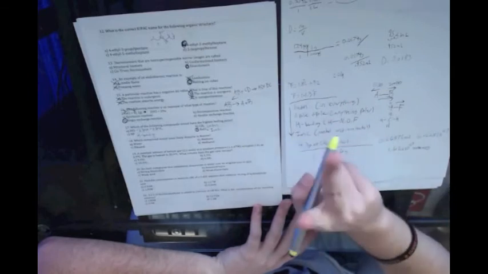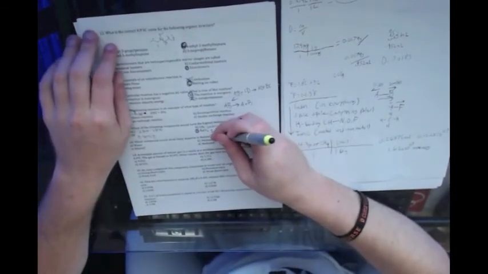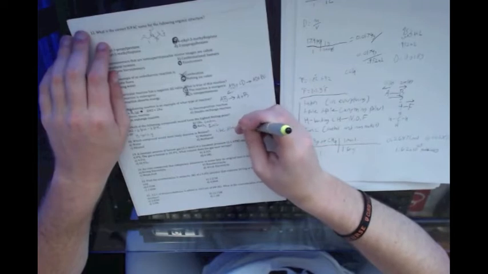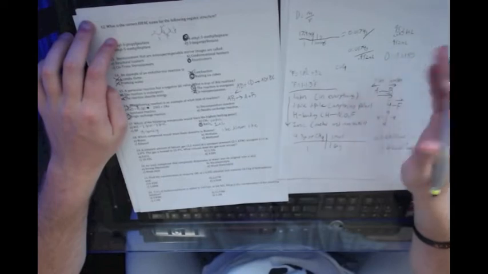It's this, quote, golden rule, which is that like dissolves like. I'll write that on here. Like dissolves like. And what I mean by that is polar dissolves polar, nonpolar dissolves nonpolar.